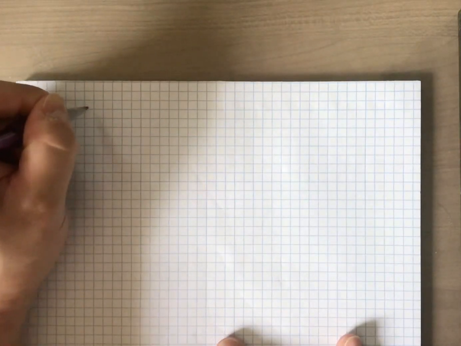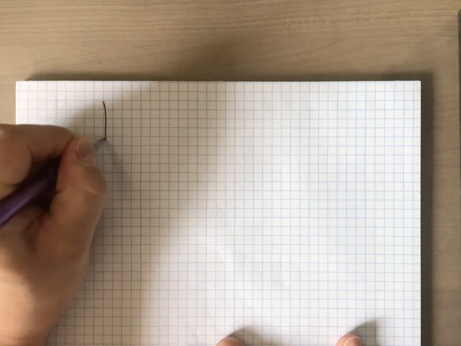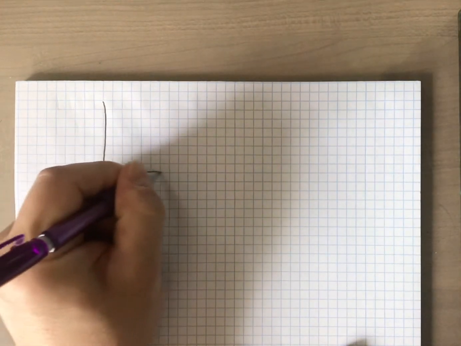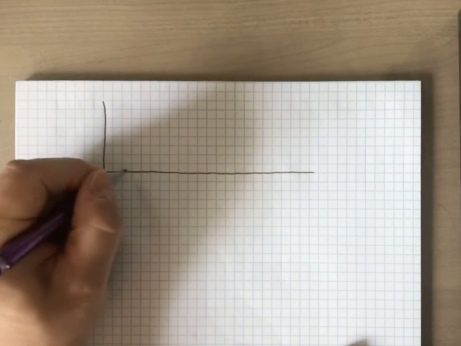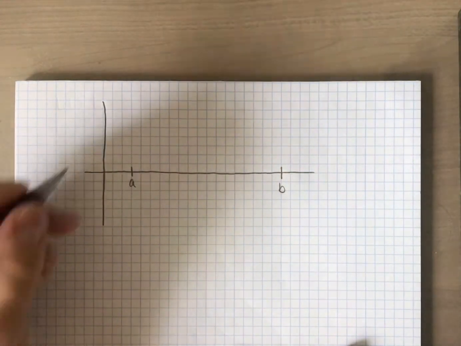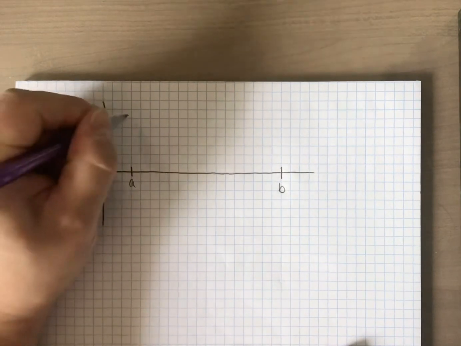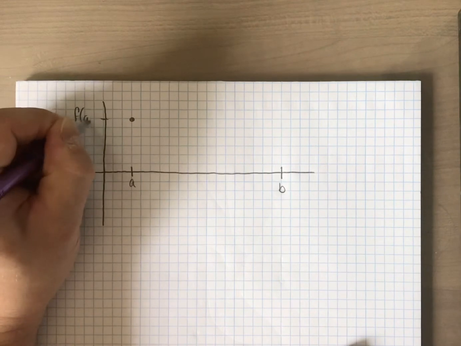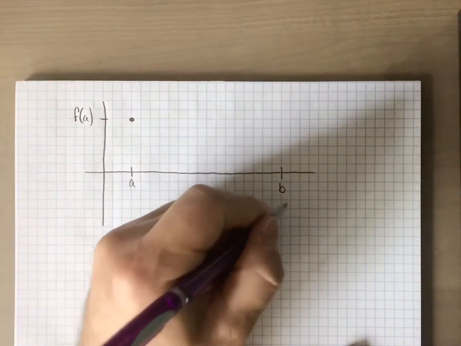we have a function that is continuous on an interval from a to b. And on one side, the output value is positive.